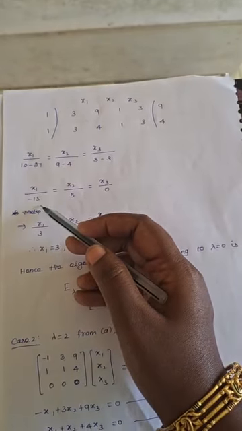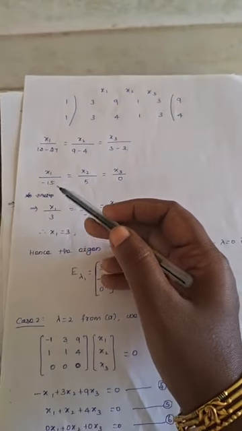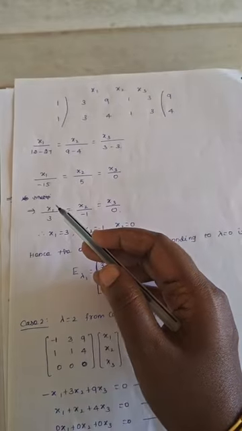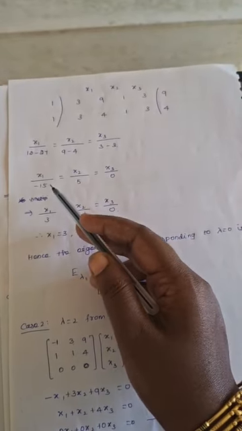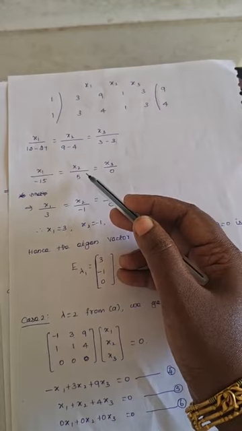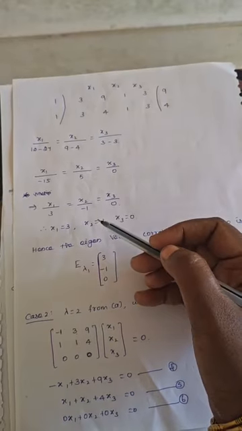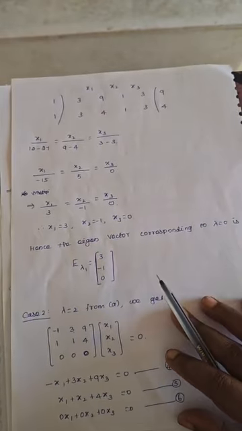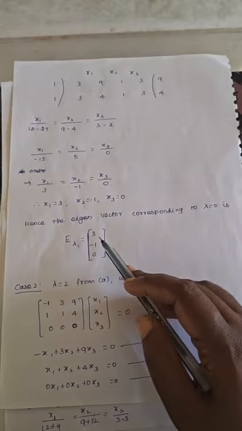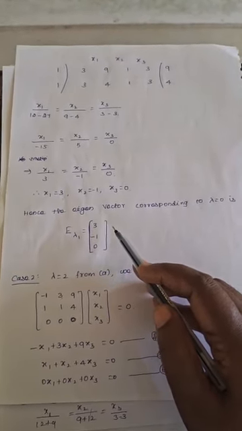Then 12 minus 27 is minus 15, 9 minus 4 is 5, and 3 minus 3 is 0. So minus 15, 5, 0. Dividing by minus 5, the minus is cancelled: 15 divided by 5 is 3, then minus is given there, and 5 divided by 5 is 1, equal to x3 by 0. So x1 value is 3, x2 value is 1, and x3 value is 0. Next write the eigenvector E lambda 1 equal to the first column elements 3, minus 1, 0. This is the first eigenvector for lambda equal to 0.